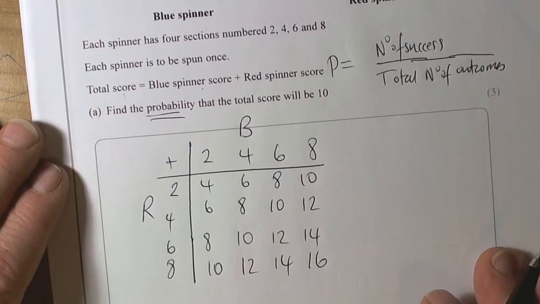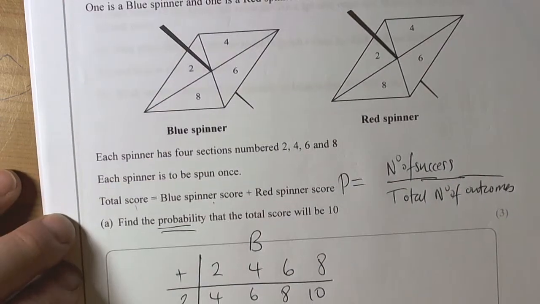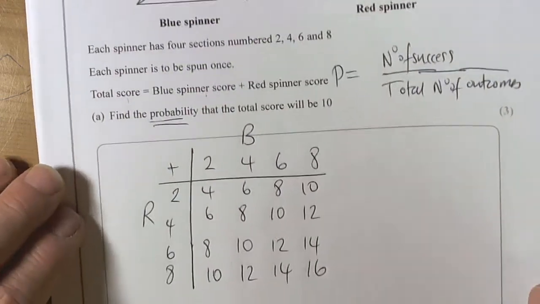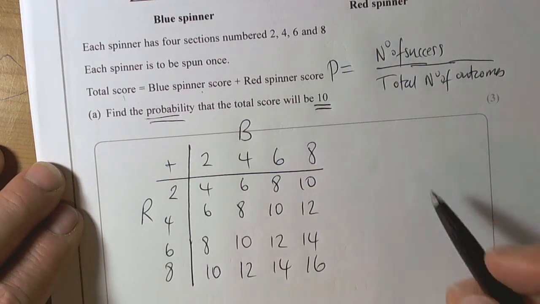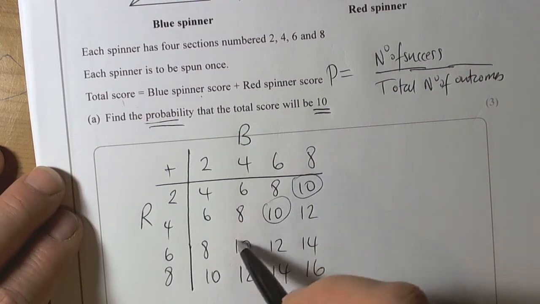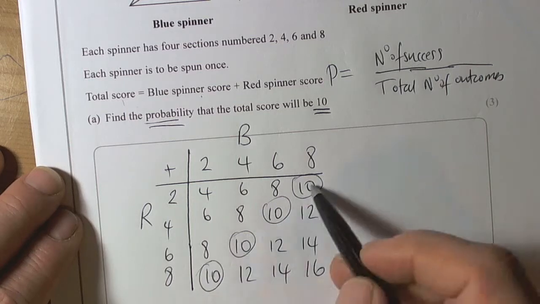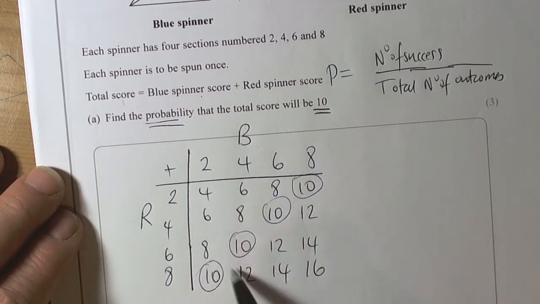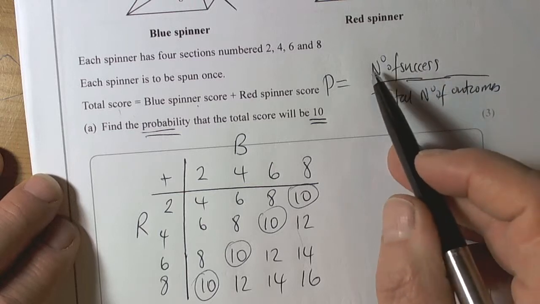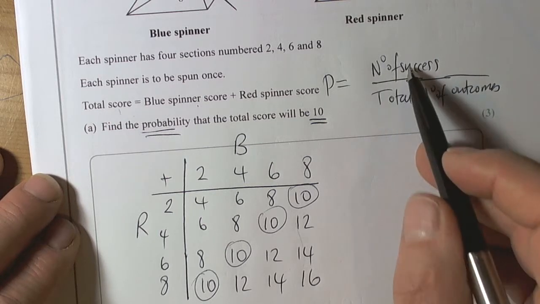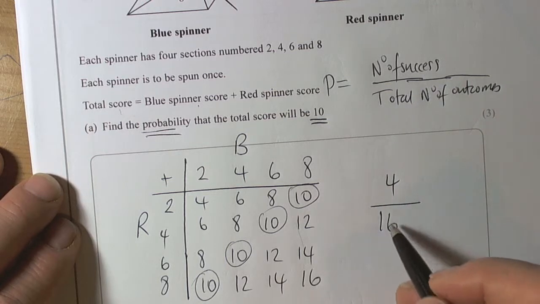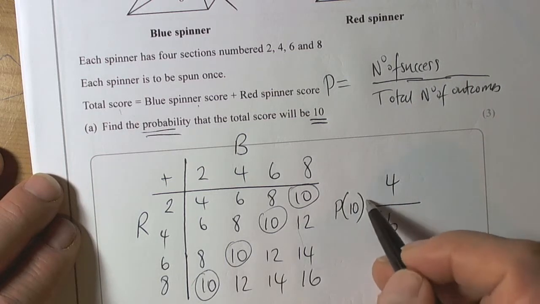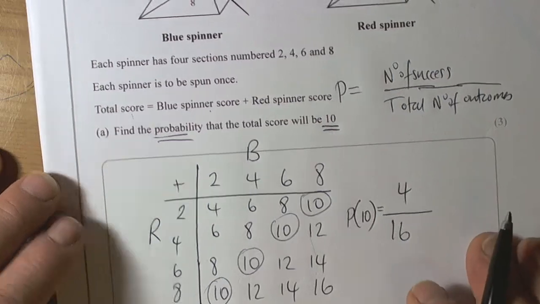So we can see straight away from this question that by looking at the possible outcomes, we can start thinking about what the question actually wanted, and it wanted a total score of 10. So when we look through the outcome table, we can see that there are 4 of those, and there were 16 possible outcomes altogether. So from the definition of probability, the number of successes was 4, we've got four 10s, and the total number of outcomes was 16. So the probability of getting a 10 was 4 out of 16.